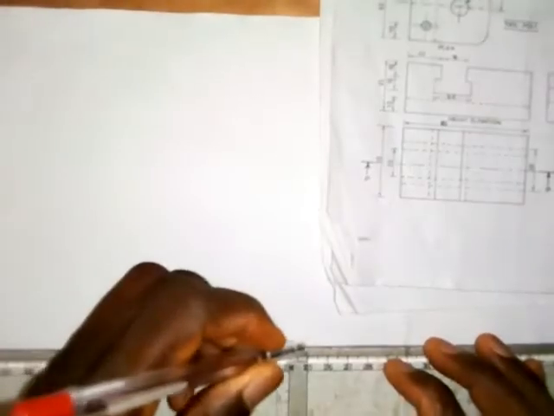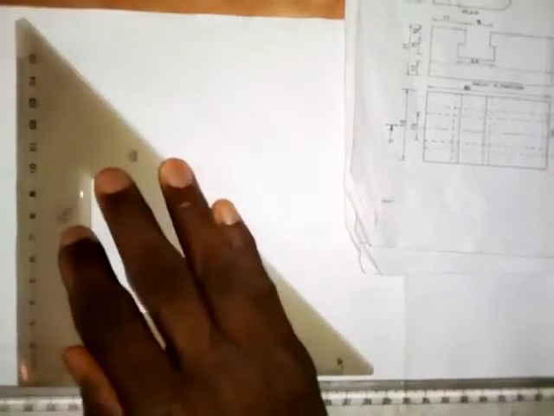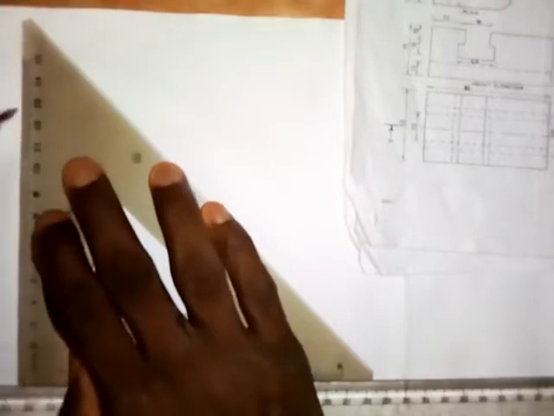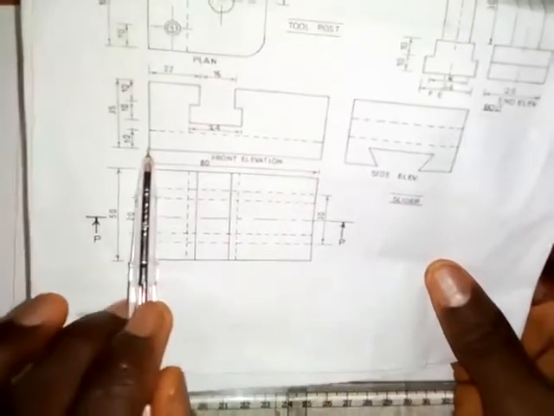The first thing I'm going to do here is to produce this slider. So we draw a horizontal line, and then we draw a vertical line like this. Then the next thing I'm going to do is take a measurement: the distance from here to here is 80 millimeters, which is equal to the distance from here to here, 80 millimeters. So this is 80.